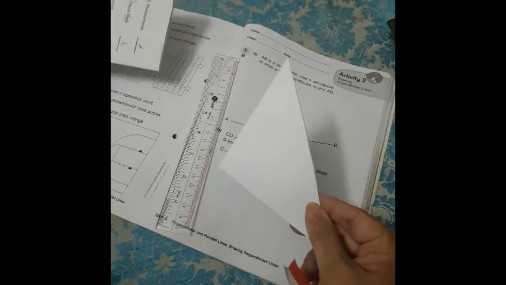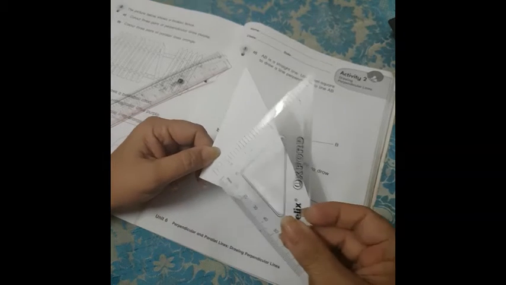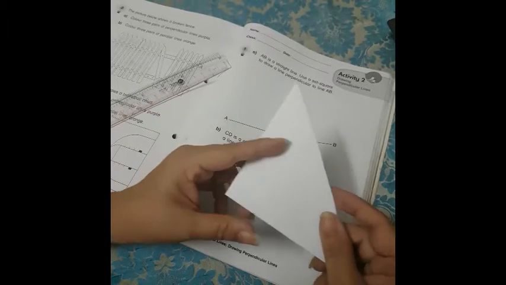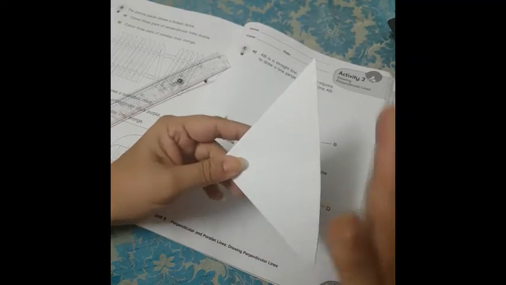The way I have drawn. Can you see the line? I have drawn a line. Then you cut along this line and you will get something like this. This is similar, not exactly, but if you don't have a set square, this is similar to a set square. So you can see I folded the paper and I cut along the edge.